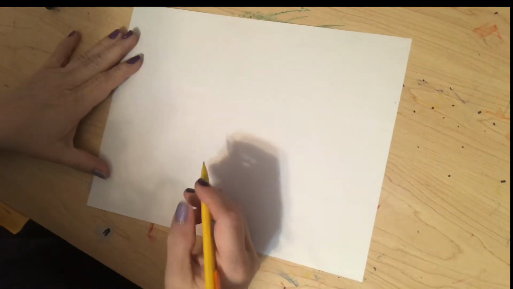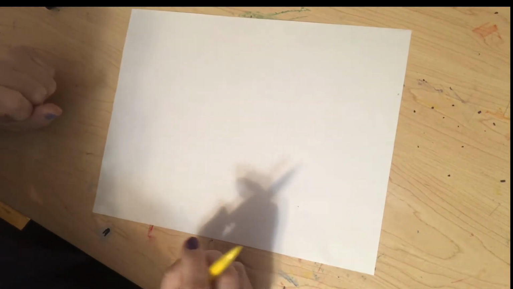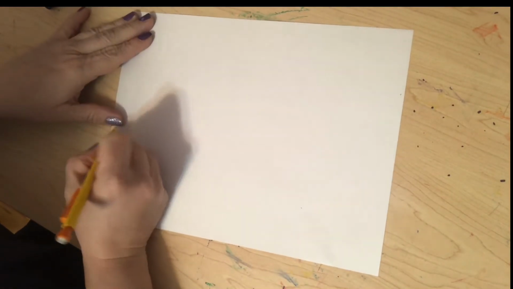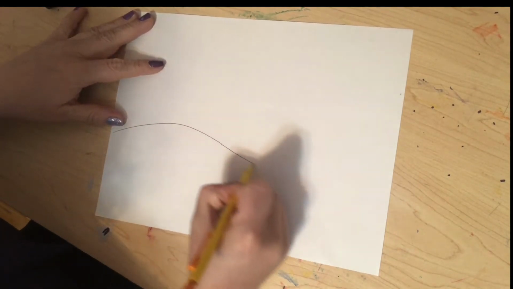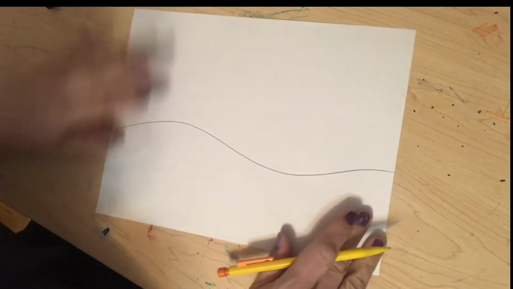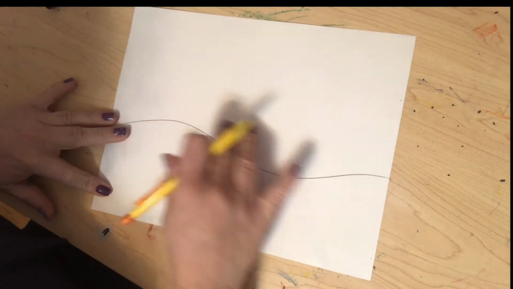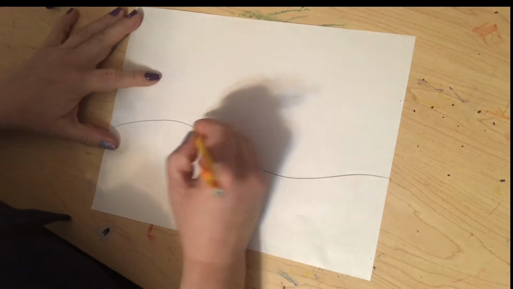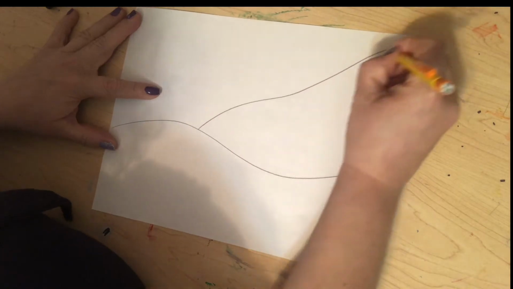Okay, so I have my materials and I'm going to get started. All right, so first we're going to draw lines that are going to show us the grounds that we're going to use. So remember, in a landscape, we have a foreground, a middle ground, and a background. Okay, so we're going to start with a line that curves like this. That's going to have our foreground objects here. And our middle ground will be here, and our background will be up this hill here.